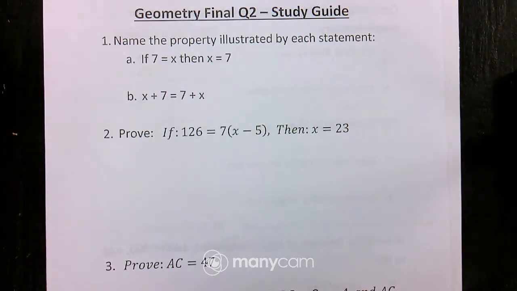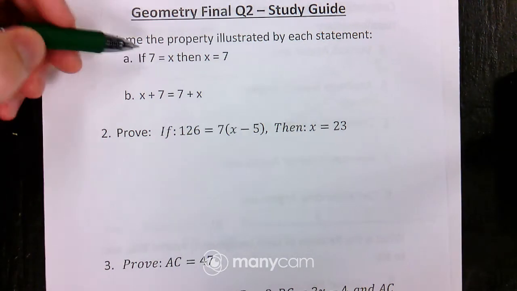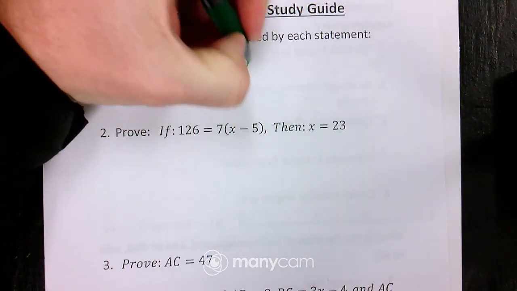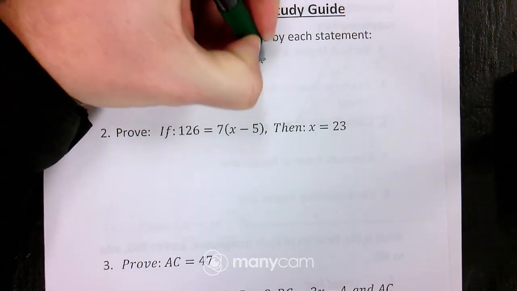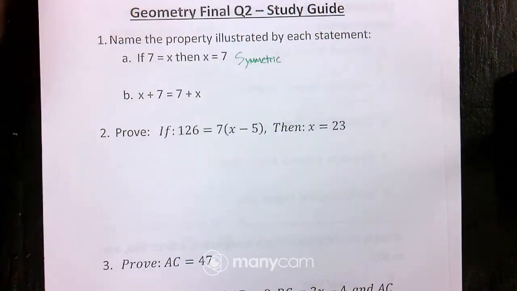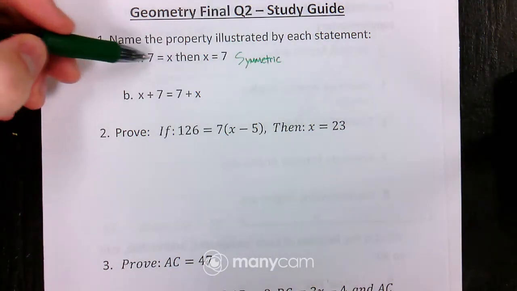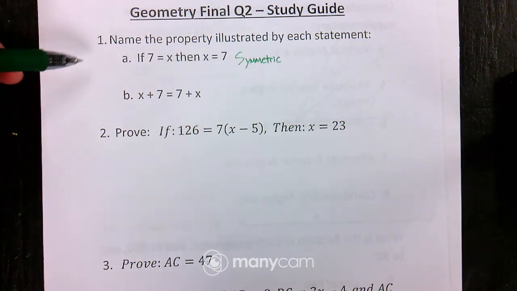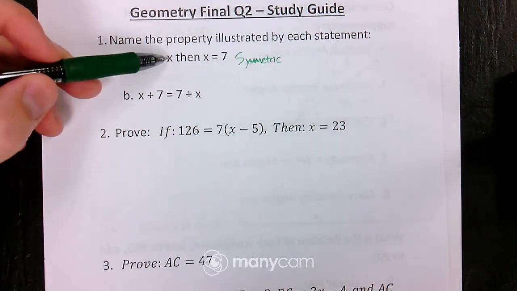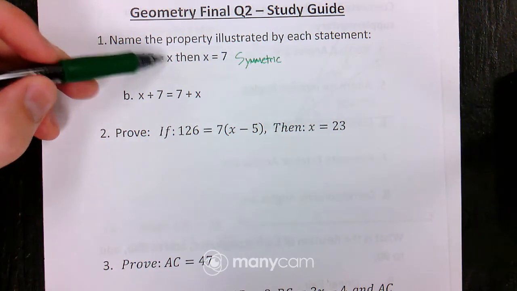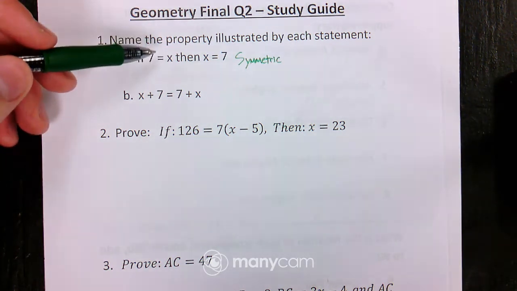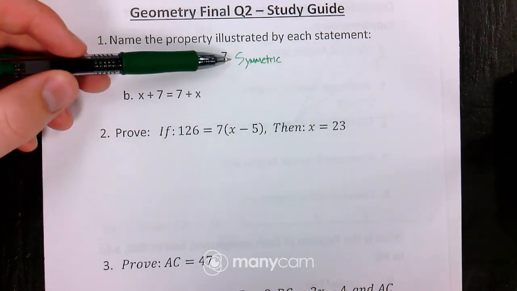Alright, what's the property here? Anybody know it? Yep. Symmetric. It's a symmetric property, right? You can put x on the left or x on the right. Now, remember when you do a proof, and you want to change it if the x is on the right side and you want to put it over on the left, that's fine, but you have to list that as a property.